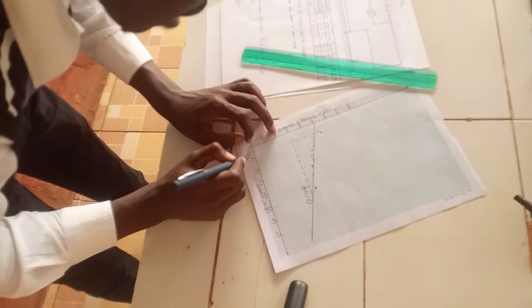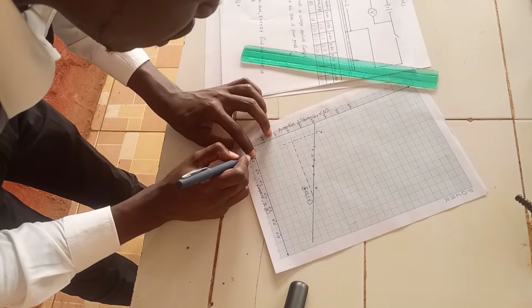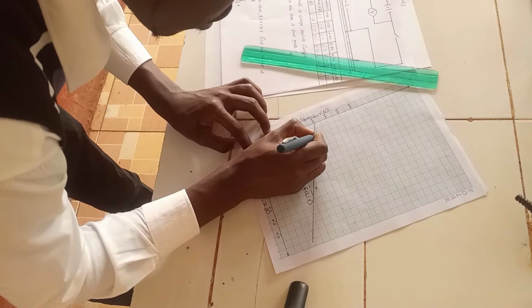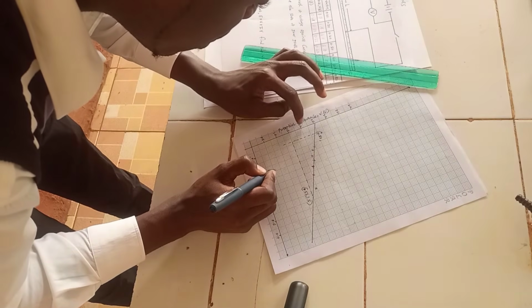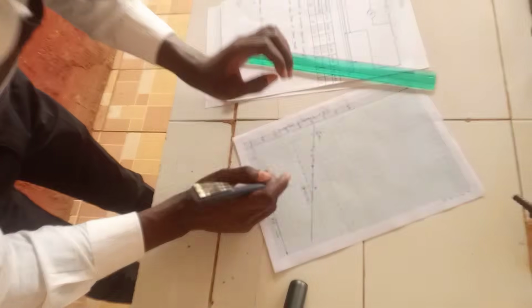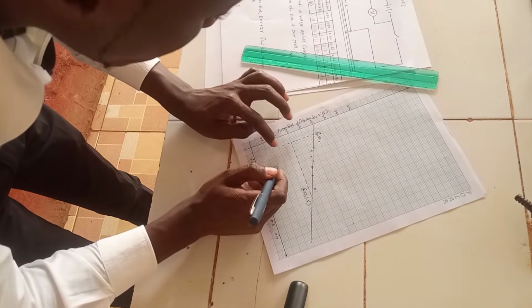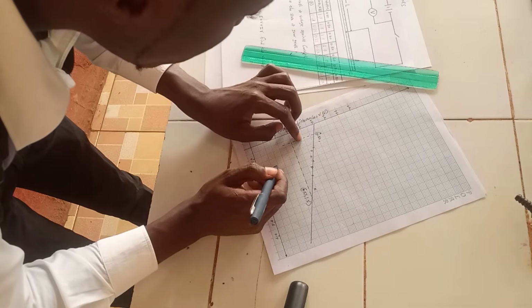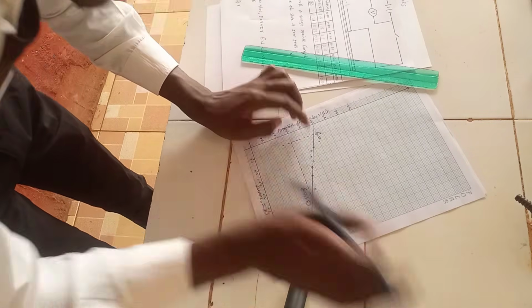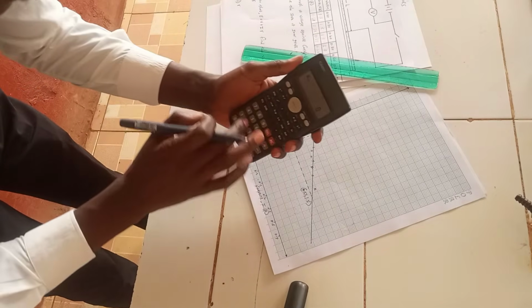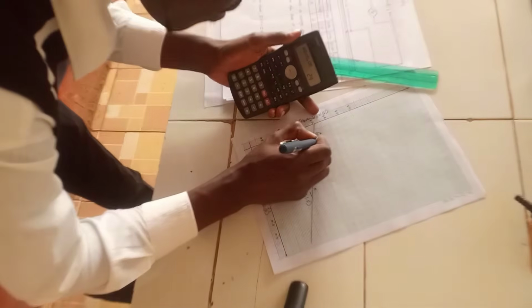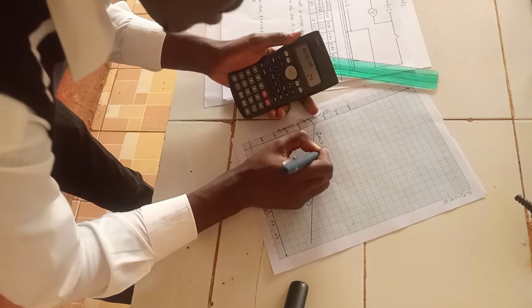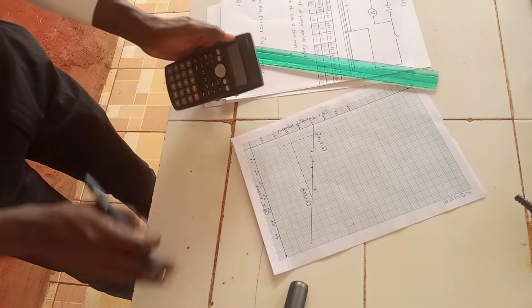For this other side here we have 0.80, against this is, let's see, these ones are 10, 20, 30, 40, 45, 48. 48 times 0.05, that is 2.4. These are the values we have.